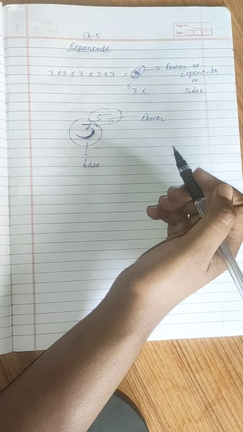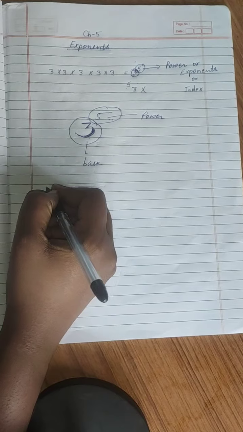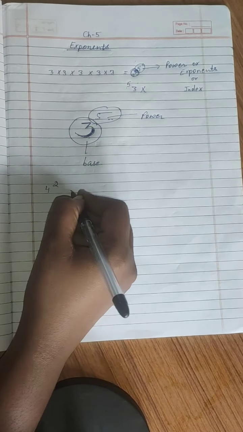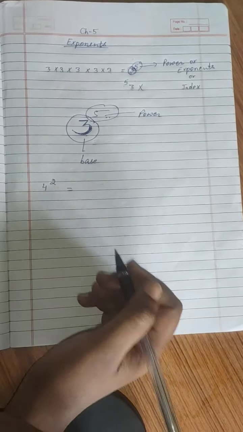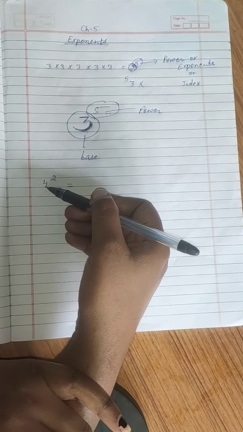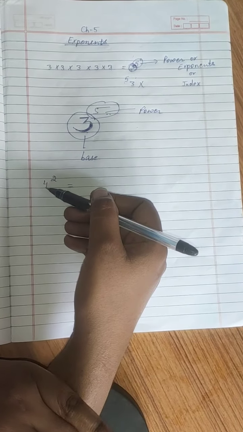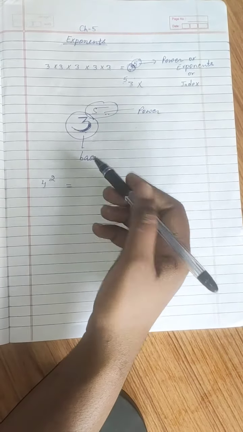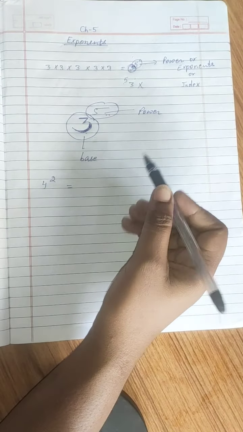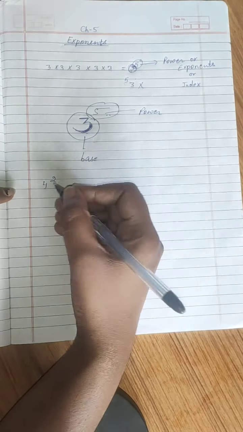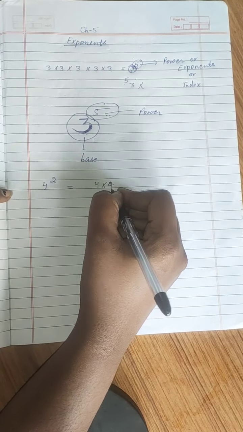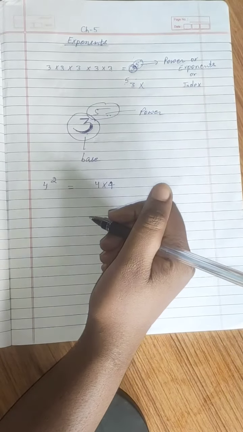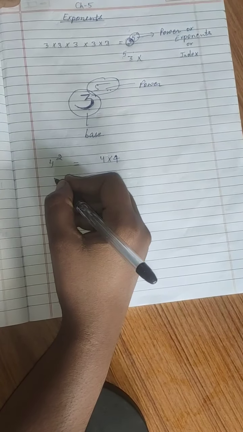5 times. Now here, see, 4 to the power 2. I have written 4 to the power 2. It means we have to multiply this base 4 how many times? 2 times. So 4 to the power 2 is given, so we have to multiply this 4 for 2 times. Now let's see one more example.